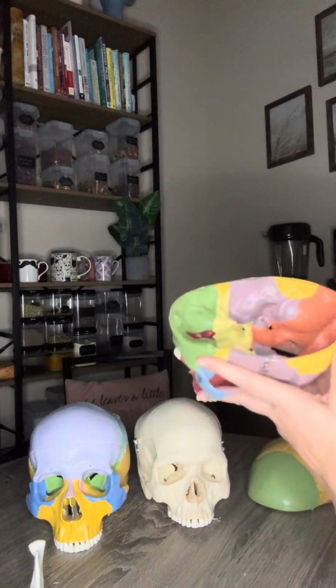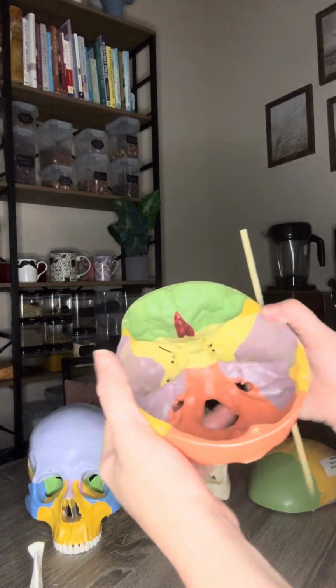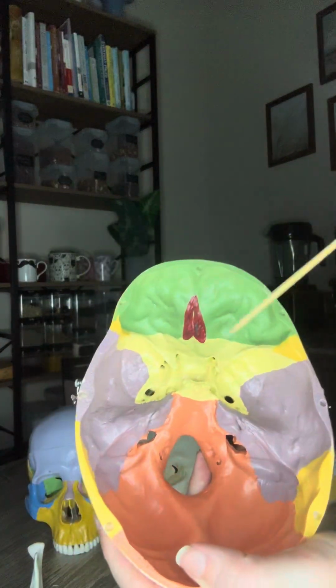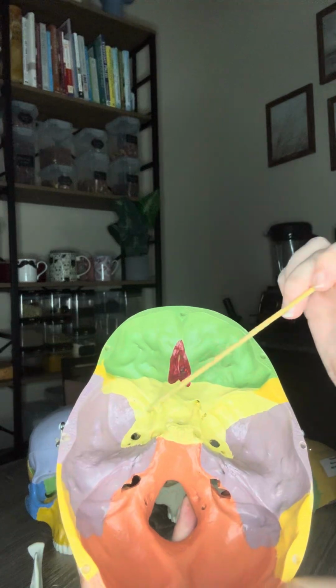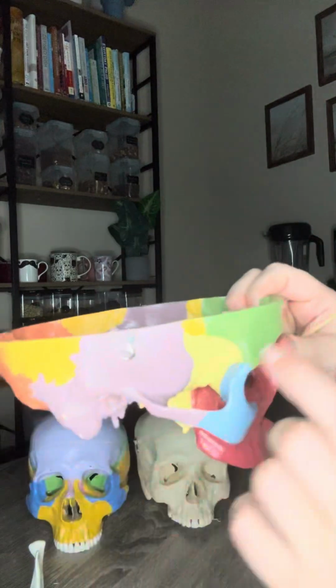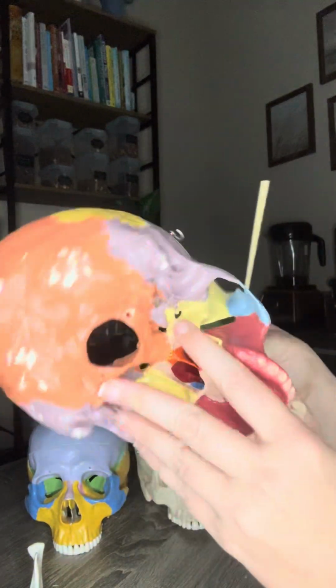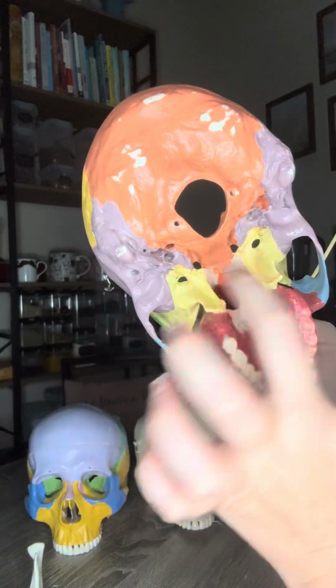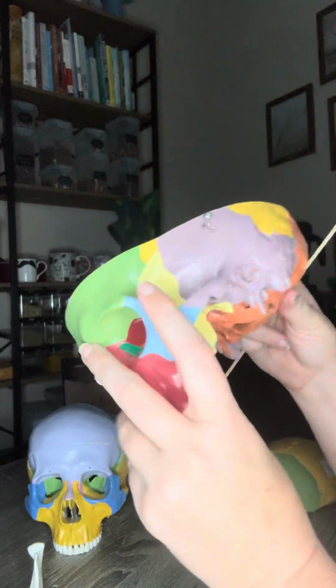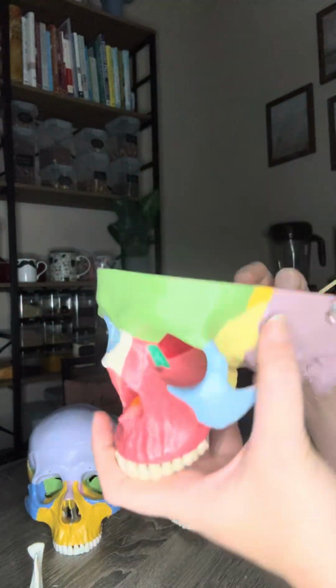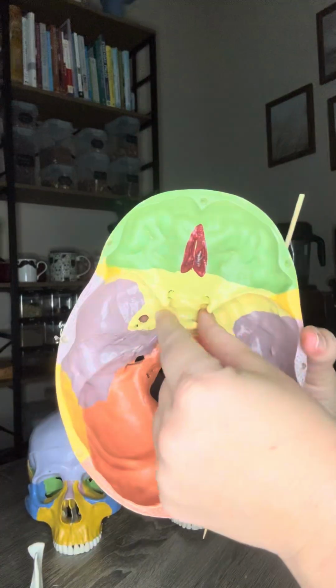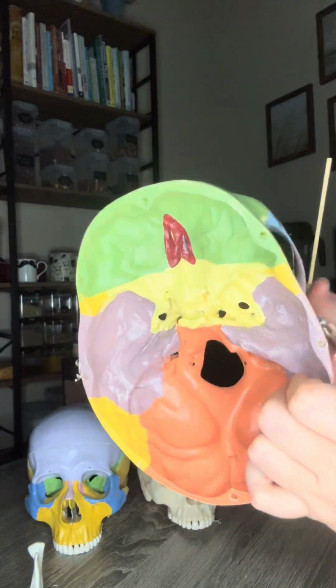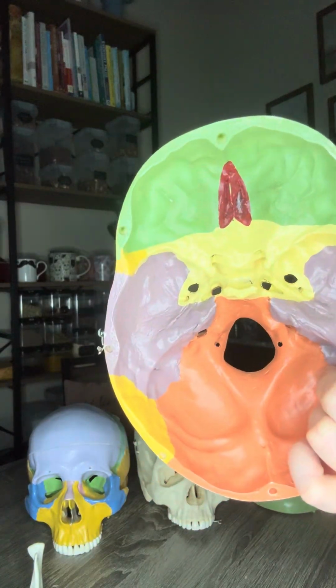So we will see here the sphenoid bone. Remember, the sphenoid bone is this one right here. Remember, we saw it here in yellow, here, and here. So it's kind of this butterfly-like shaped bone down here.